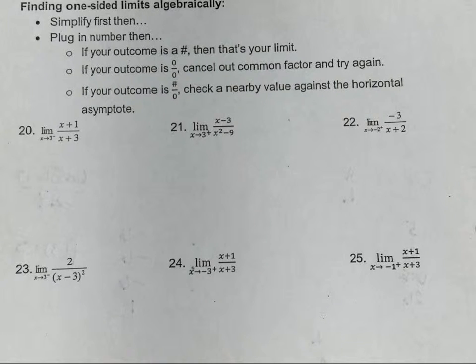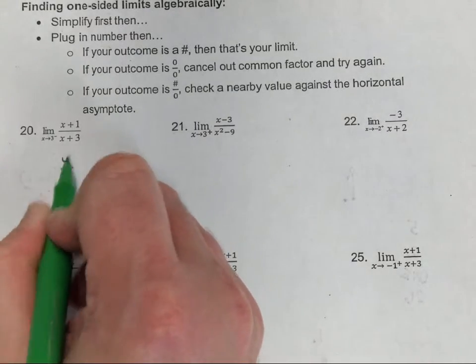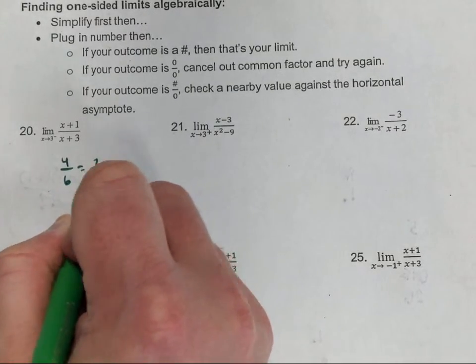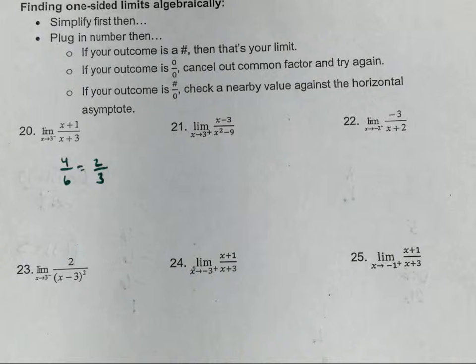So on number 20, it says the limit as x approaches 3 from the left. First thing you do is you do direct substitution. What's 3 plus 3? Does that work? Yes. I don't get a 0 in the denominator, do I? So just direct substitute. 3 plus 1 is 4. 3 plus 3 is 6. So that gives me what? 2/3.